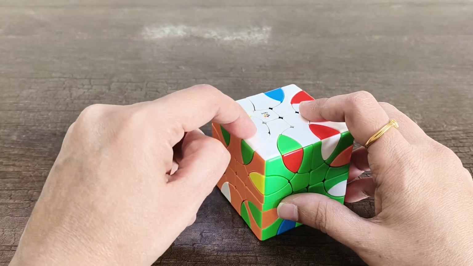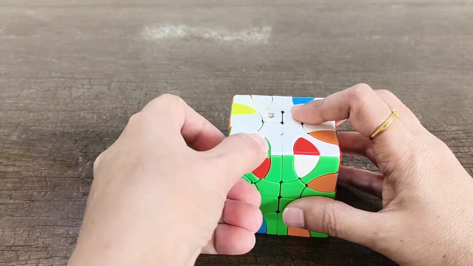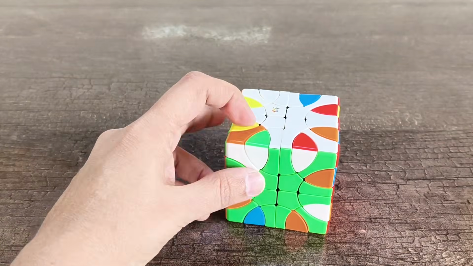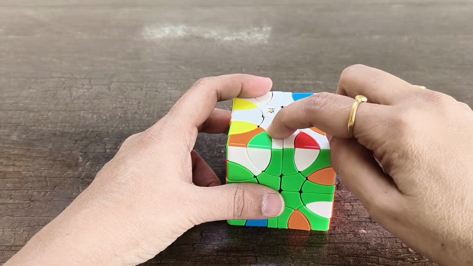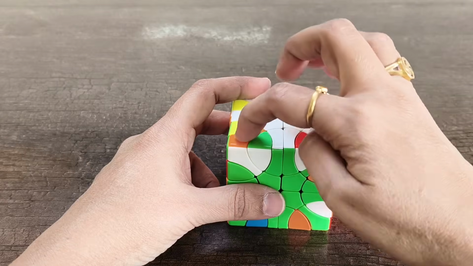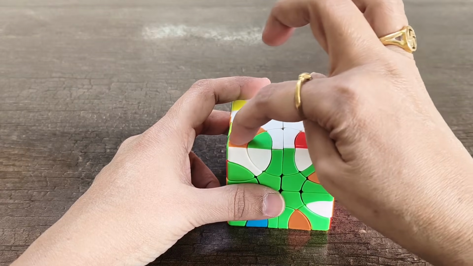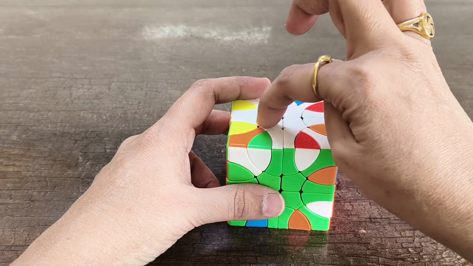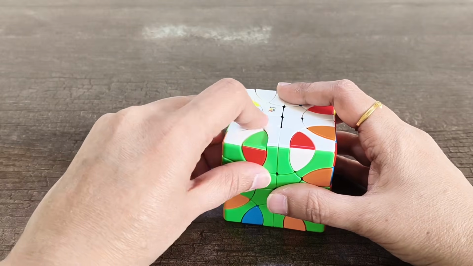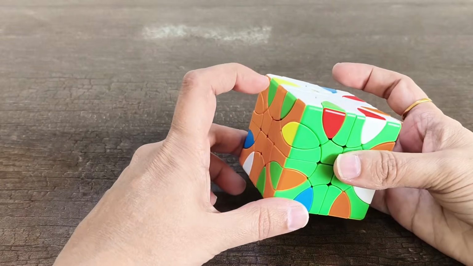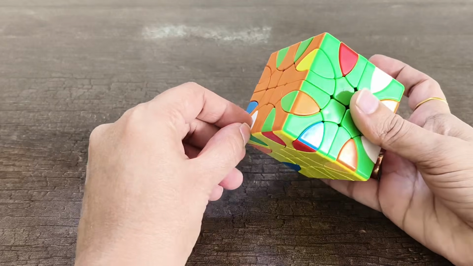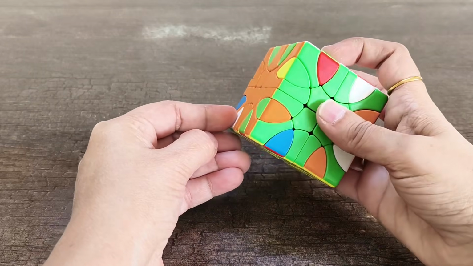Now look at this, there is this white and green petal. Now if I do this, just see, does white touch white and green touch green? No. Even if it was, this would have got disturbed, right? That the extension of the center piece would have got disturbed, right? So that's not how you do it. So now that we know that this is not the correct piece, the other piece available is here. Obviously it has to be the correct piece.